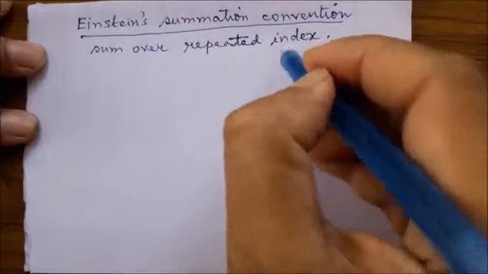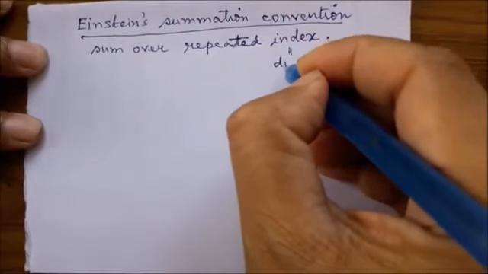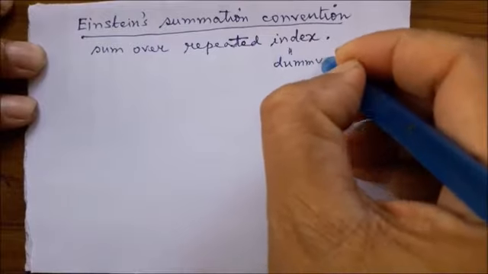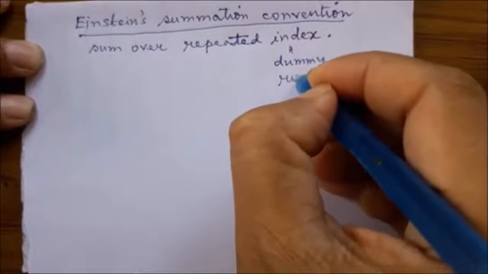Now this index has a name. It is called dummy index or a run index.